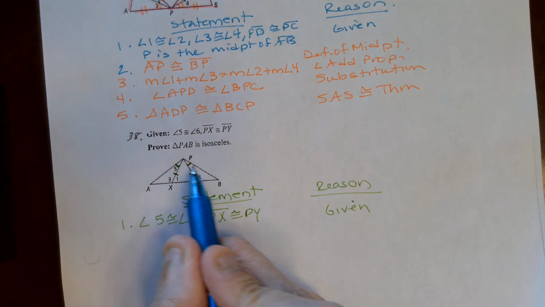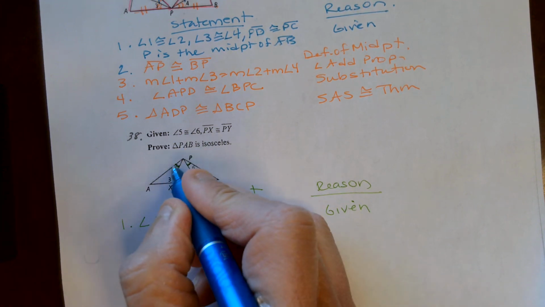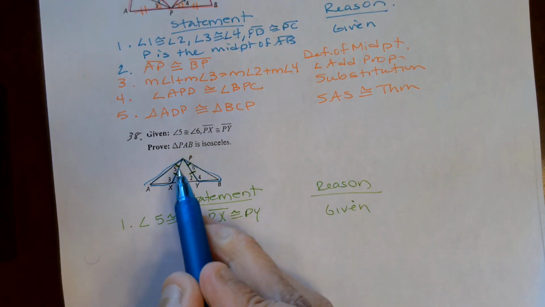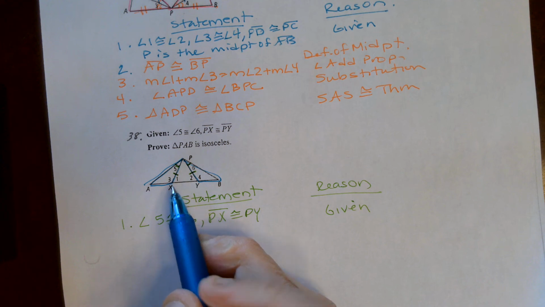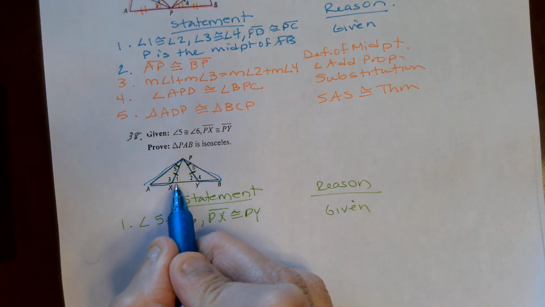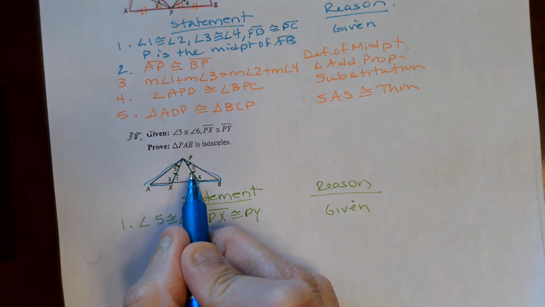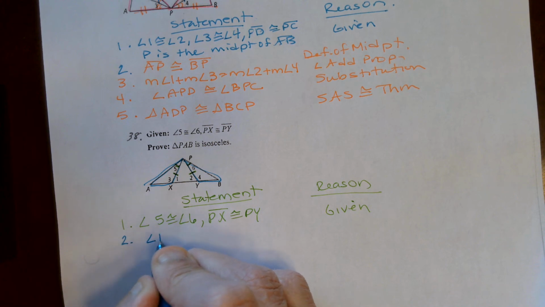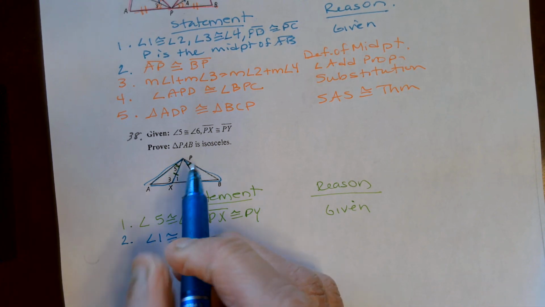If I look at these two little triangles to begin with, not for the final thing, but just for now, I've got an angle and a side, and somehow I got to get another angle. But I do know that this inside triangle is isosceles. So therefore, I can go ahead and say these angles are the same. Angle 1 is congruent to angle 2 by what?